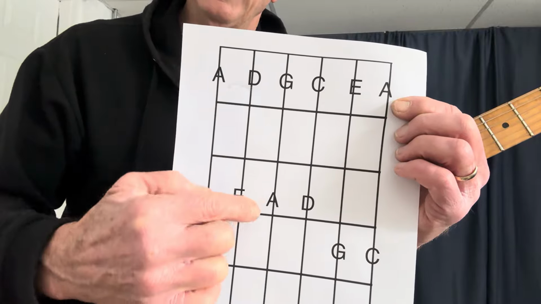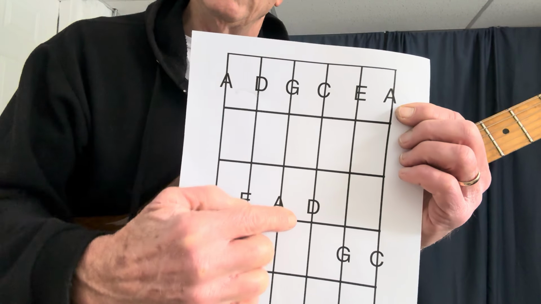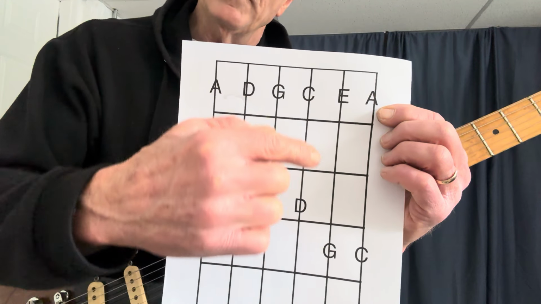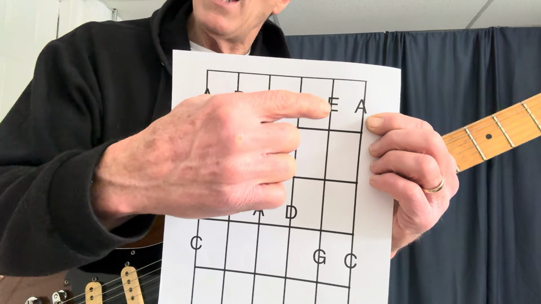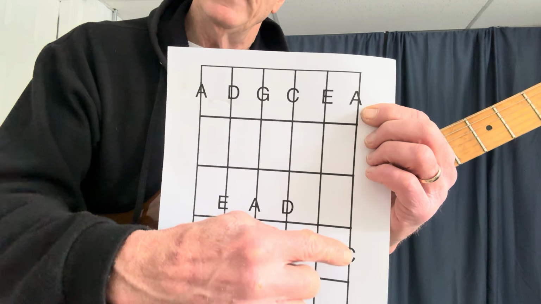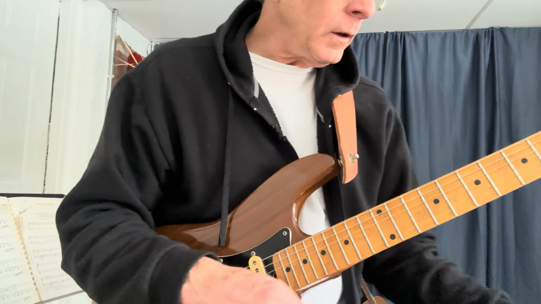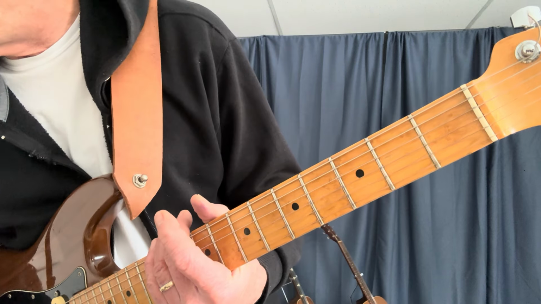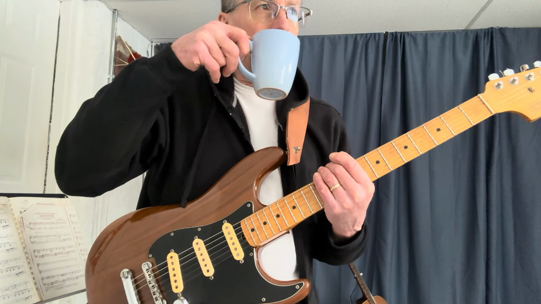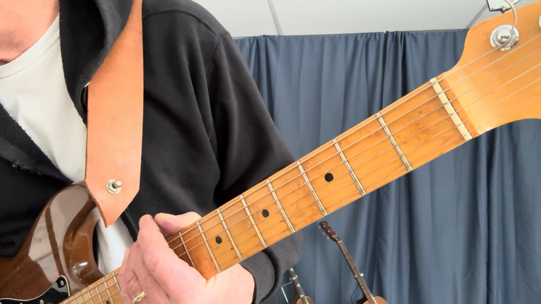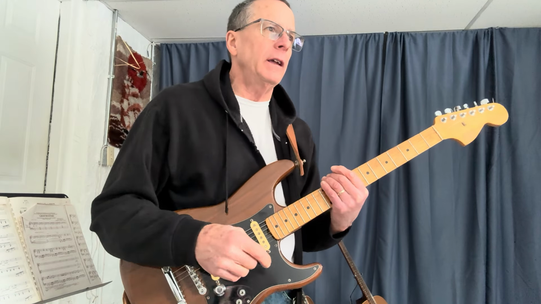A, G, A, C, A, C, D, C, D, E, D, E, G, E, G. A, G, A, C, A, C. Very, very cool sounding because you're actually descending as you're ascending and ascending as you're descending.